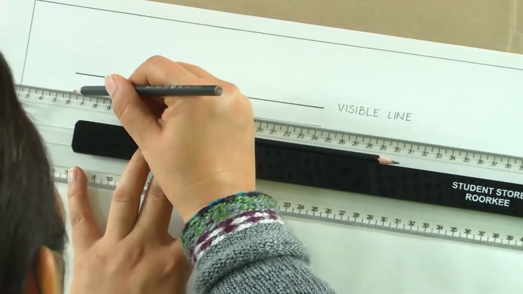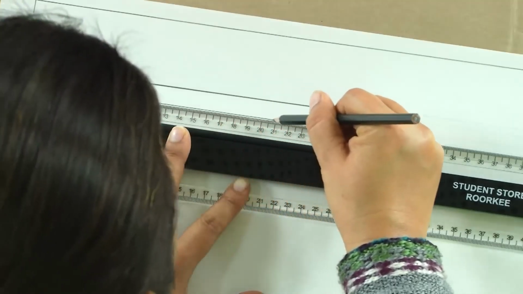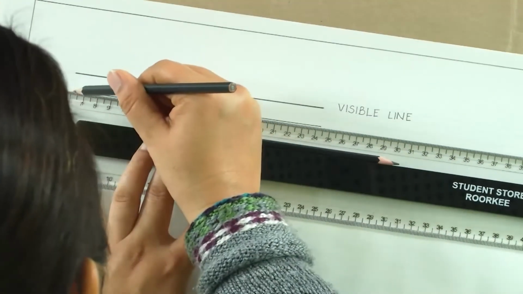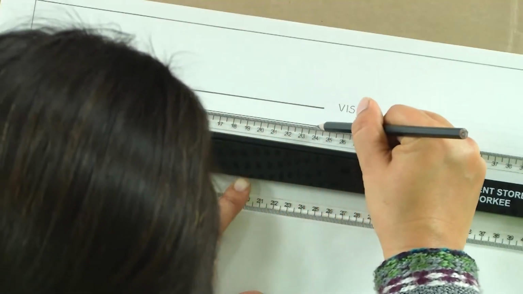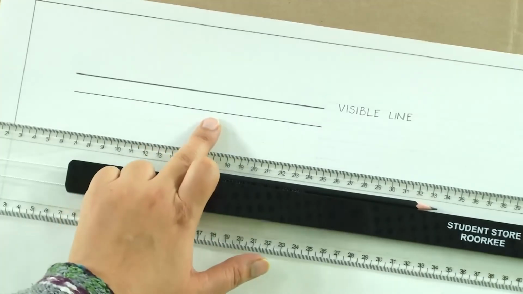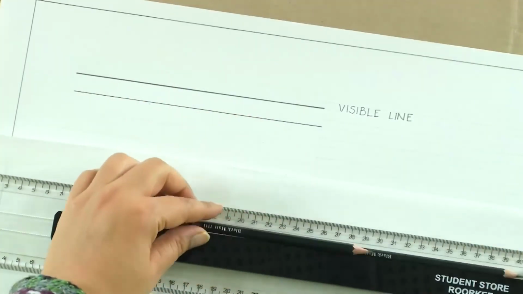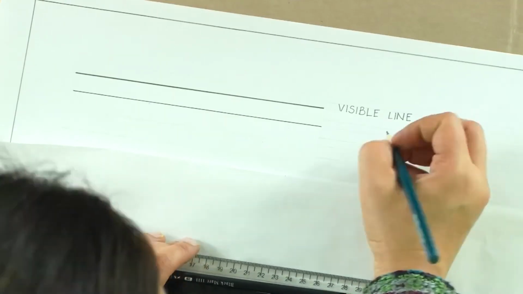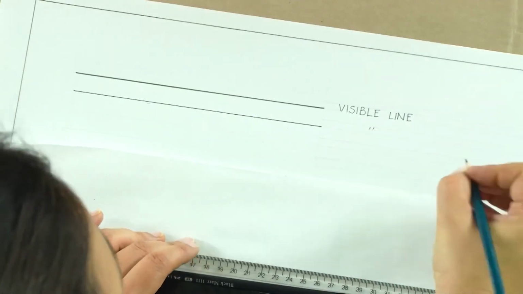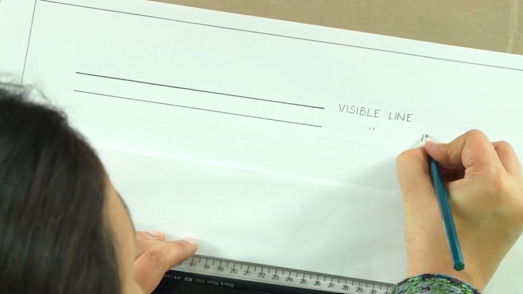So, we will draw a thin dark line. There is a difference between darkness and thickness. I am making it equally dark, but it is thin. So, this is a visible line in elevation. So, we will have a visible line in elevation.